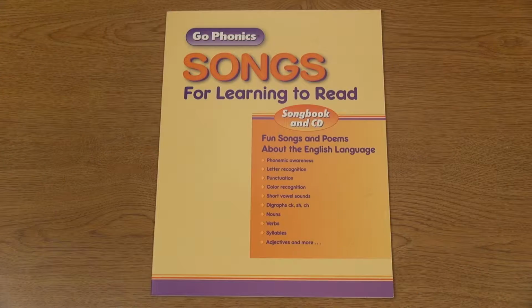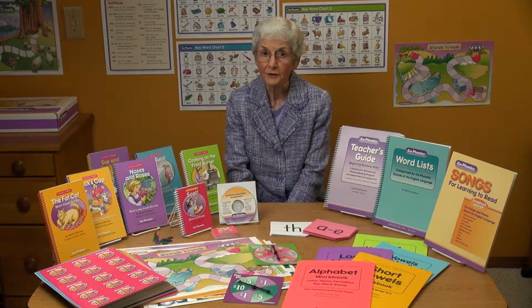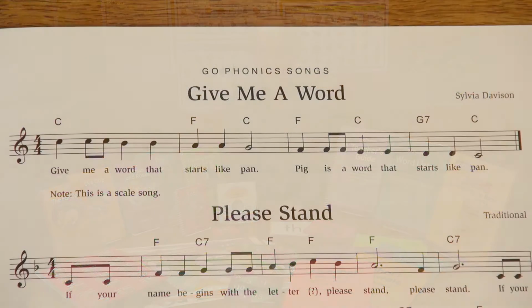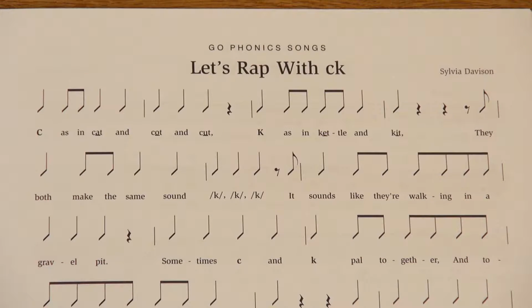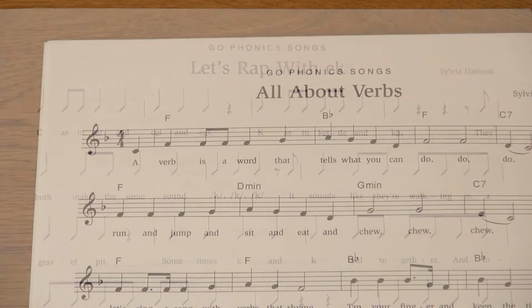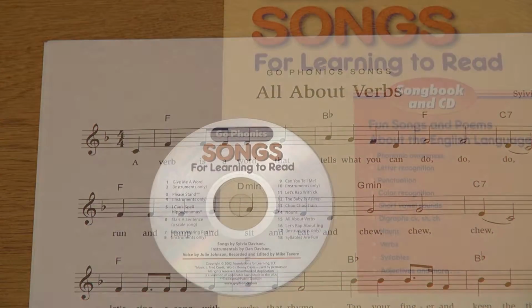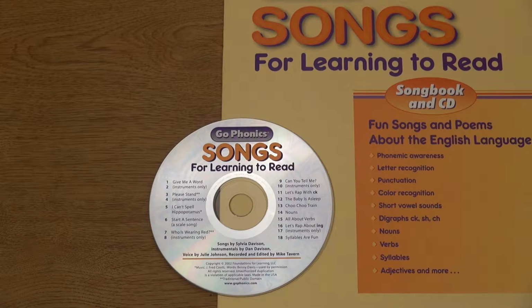Next, I'd like to tell you about the music book. The more activities you have when you're teaching reading, the better off you're going to be. The music book provides a great source. Most students love music. The Go Phonics songs provide reinforcement for sounds they've been learning. The songbook also has raps and poems about the parts of speech in the English language, like nouns, verbs, and adjectives. The CD at the back has tracks for each song.